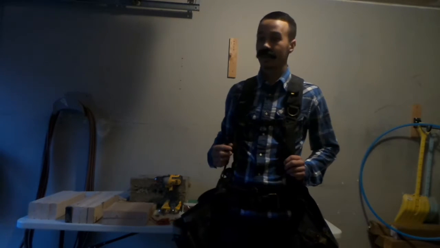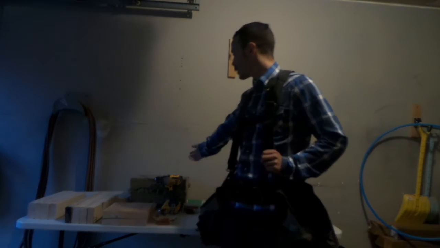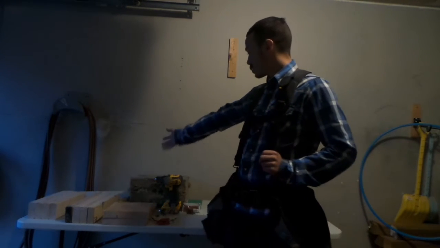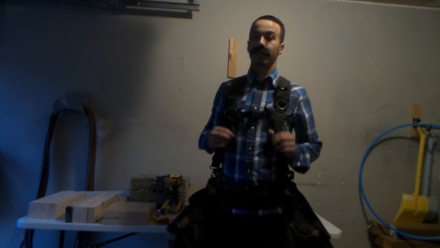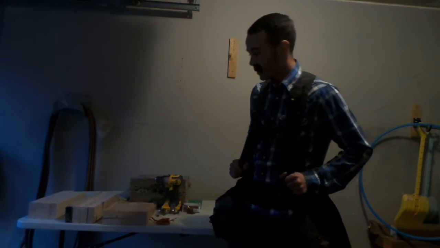How can you increase your STC rating? You add mass, you add all these things. You got insulation, wood, drywall, glue. You put those all together, you can get a pretty soundproof room. How do you measure all of it? Well, I'm going to tell you.